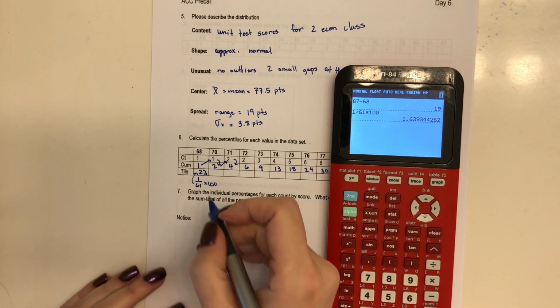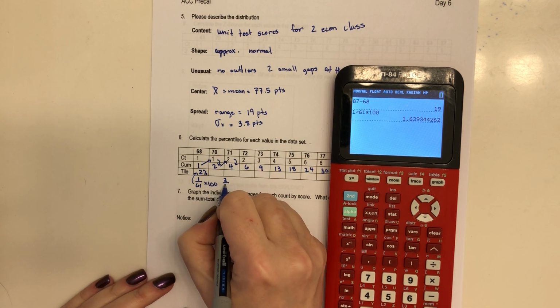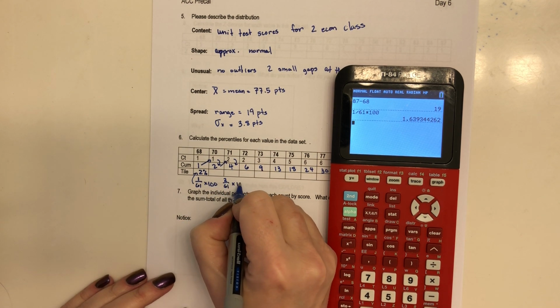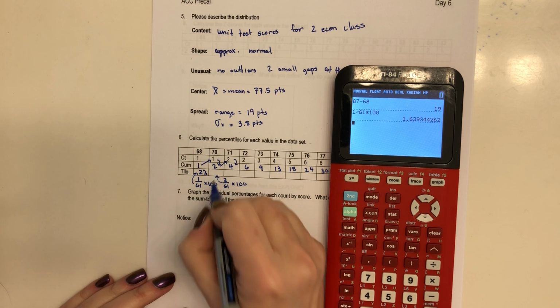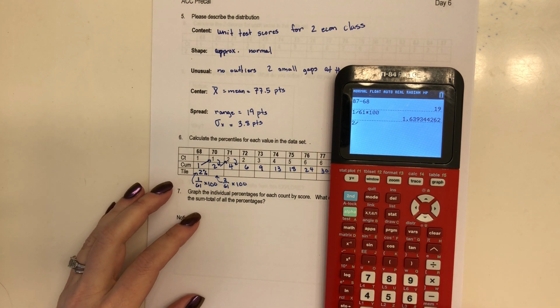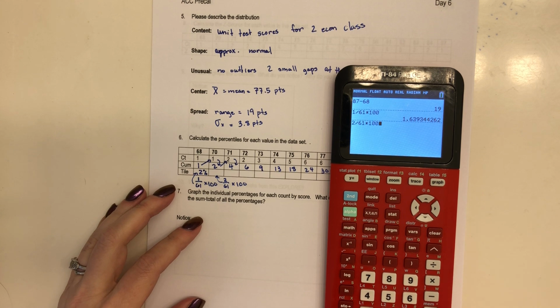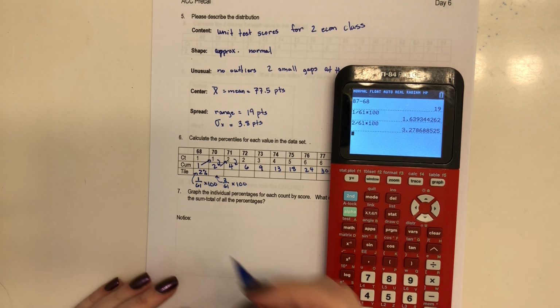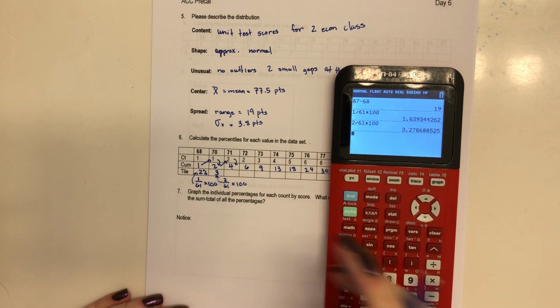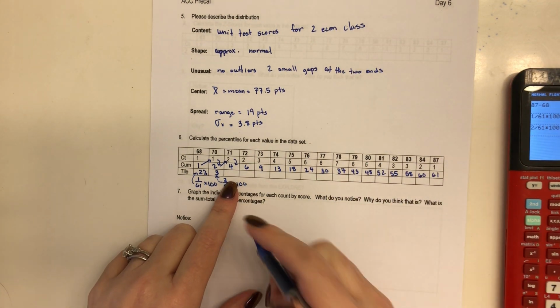Then I'm going to move on to the next one. That is 2 divided by 61 times 100, and that goes right there. So 2 divided by 61 times 100 gives you 3.2, so I'm going to round that off to a 3. Now I'm going to keep going across using my calculator.